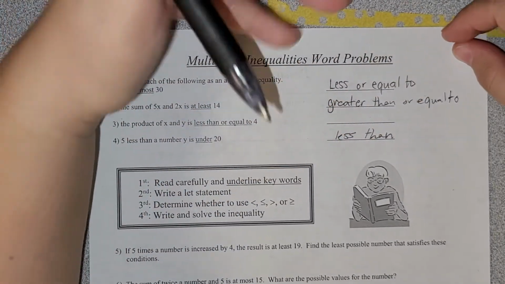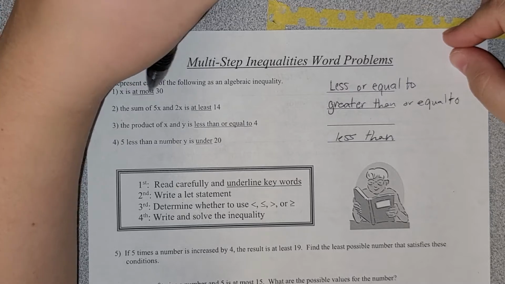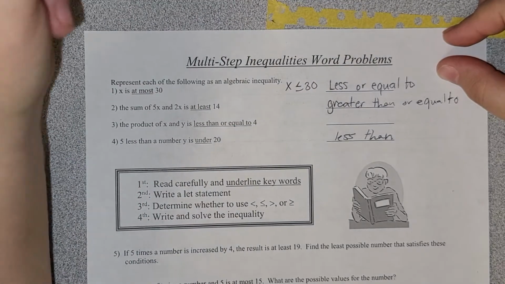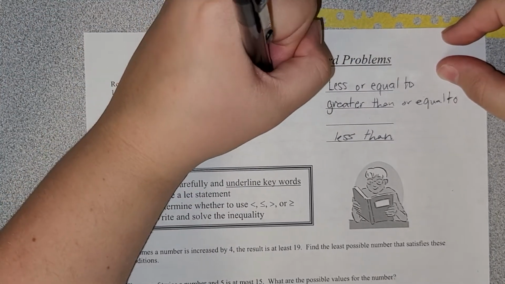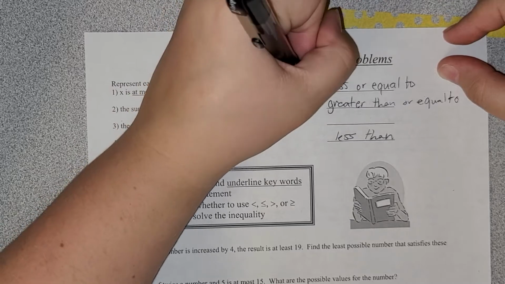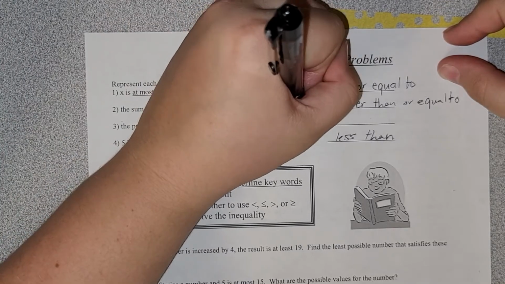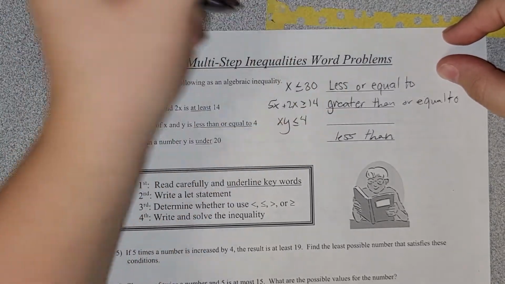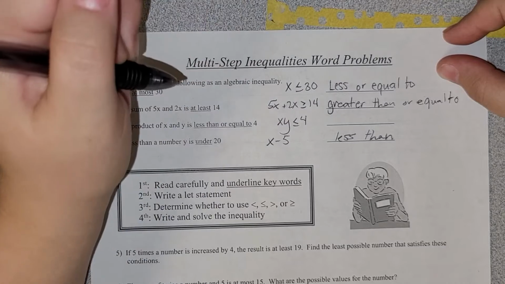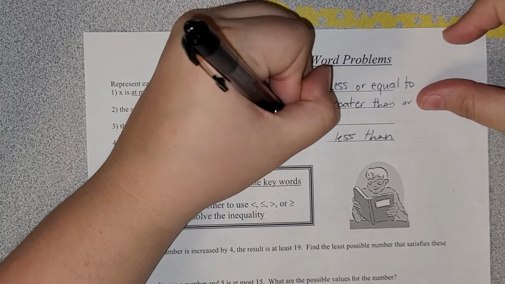Now, if I were to actually write these out into expressions of inequalities, x is at most 30 would be x is less than or equal to 30. The sum of 5x and 2x is at least 14: 5x plus 2x is greater than or equal to 14. Product of x and y is less than or equal to 4. 5 less than a number y is under 20.